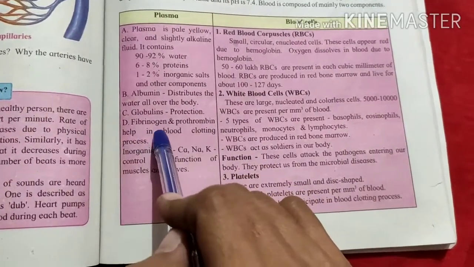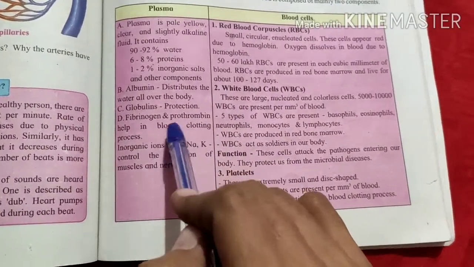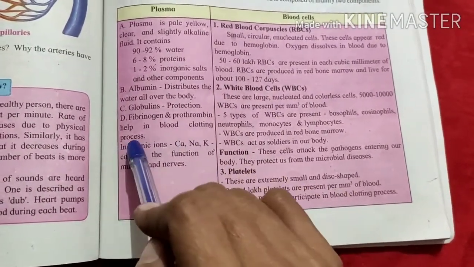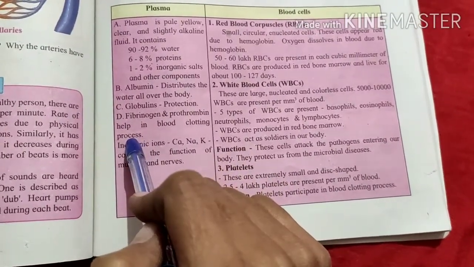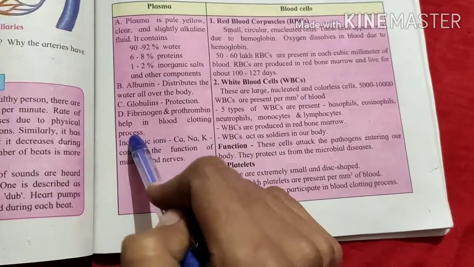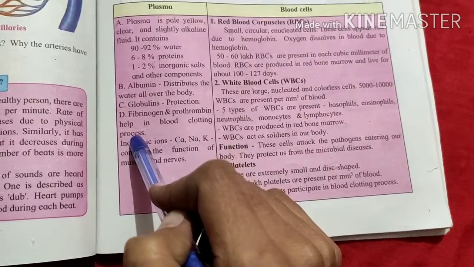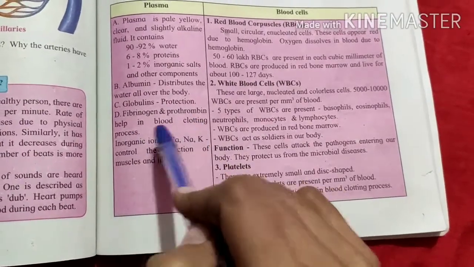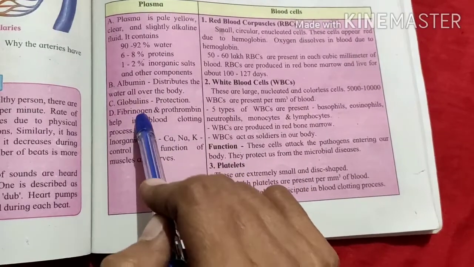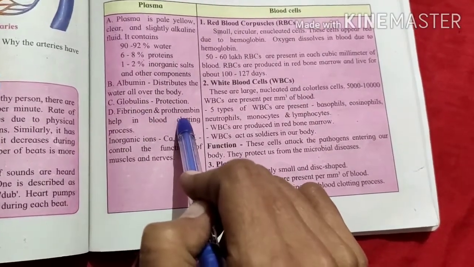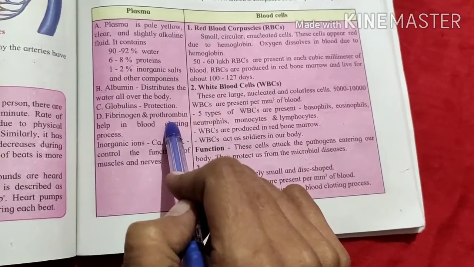Then fibrinogen and prothrombin are very important proteins which help in the blood clotting process. If you are injured, blood flows from your wound, and after some time the blood stops. Why? Because a clotting process is carried out, and for this clotting of blood, fibrinogen and prothrombin are very important proteins present in the plasma of blood.